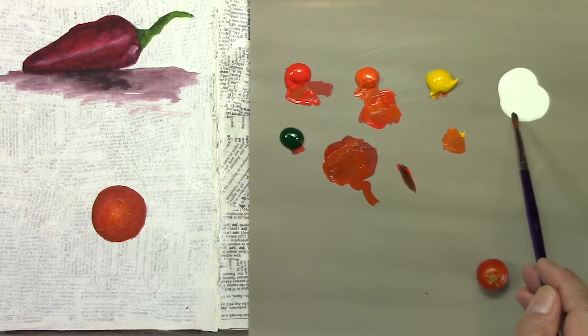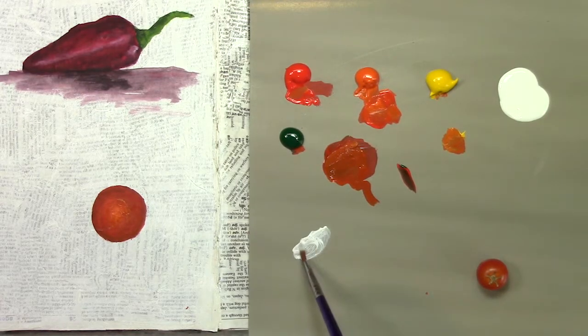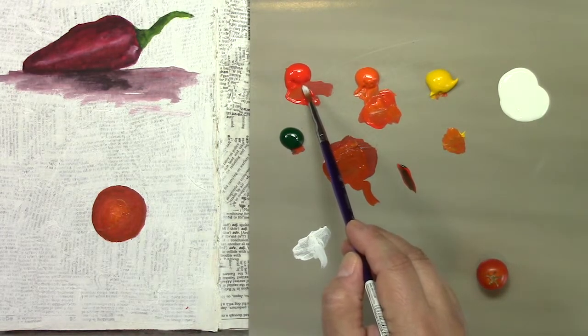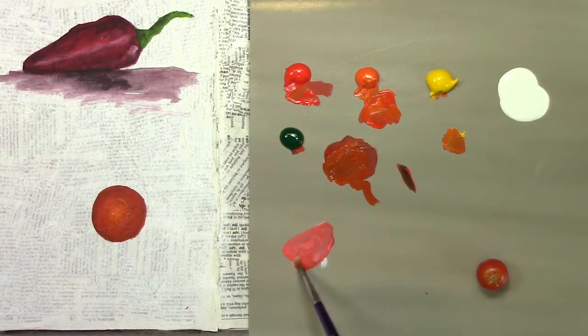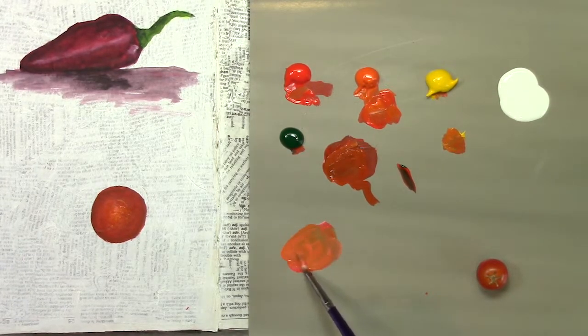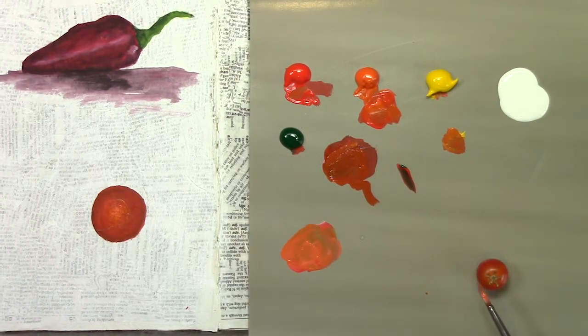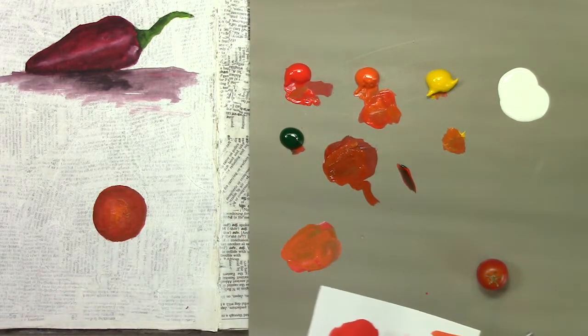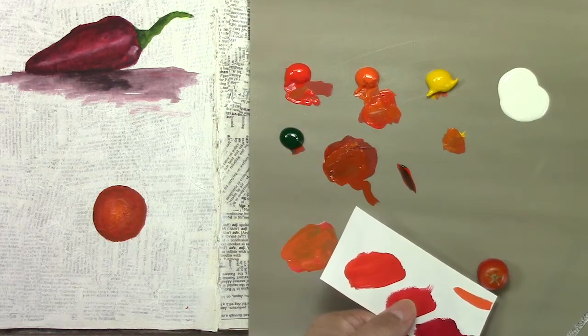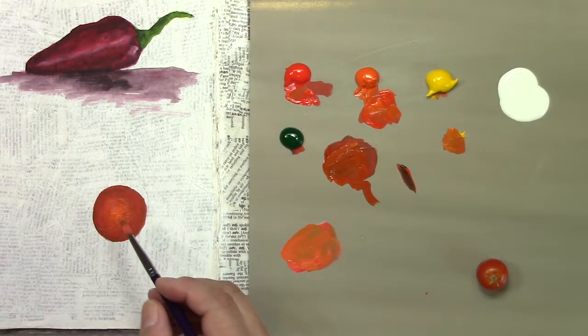What I'm going to do now is come in with the white, take a little bit of Naphtha red light, a bit more than that, and a touch of Hansa Yellow Medium. The white is going to make it really stand out. And if I take my paper, come right here, it's pretty close.